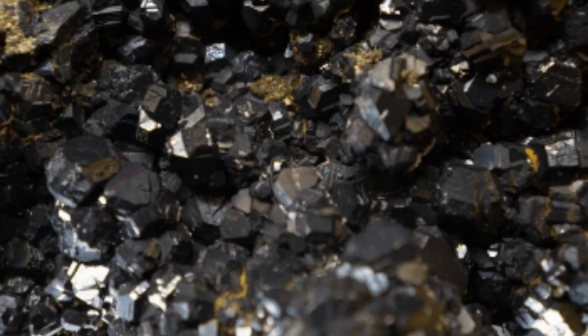Physical properties. Color: lead gray. Streak: lead gray. Luster: metallic. Diaphaneity: opaque. Mohs hardness: 2.5 to 2.75. Specific gravity: 7.4 to 7.6. Crystal system: isometric, cubic. Cleavage: perfect in 3 directions, forming cubic fragments.